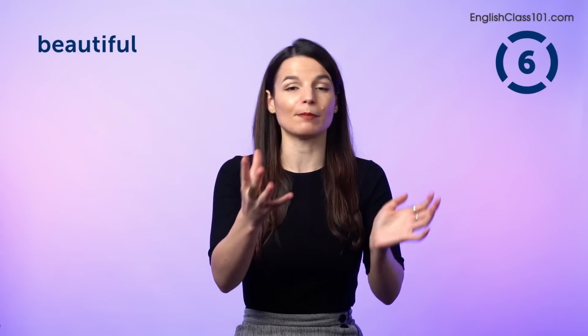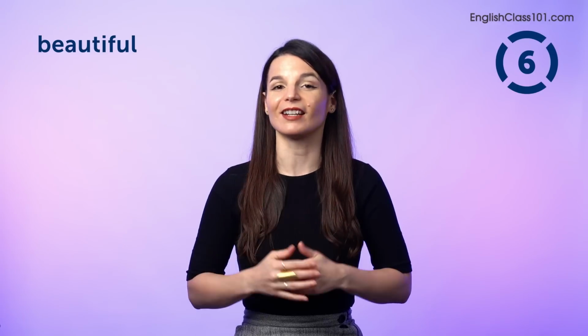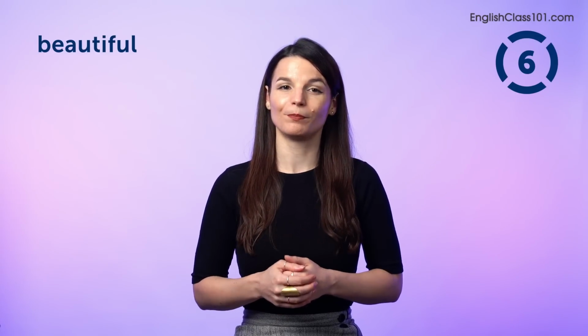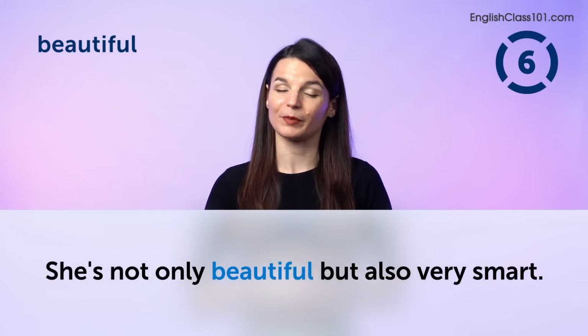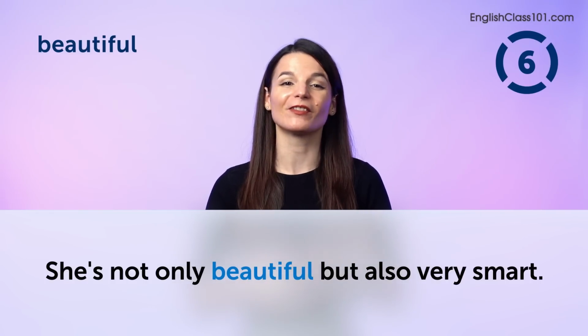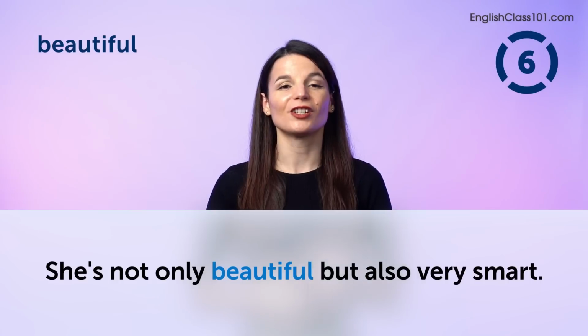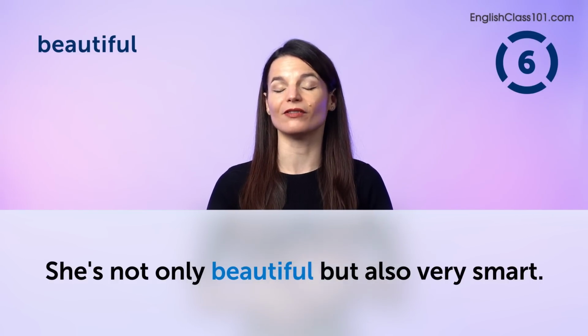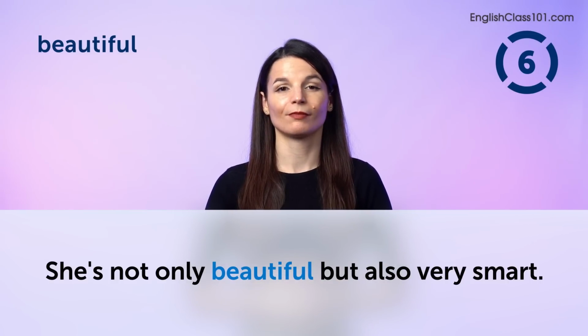It could be something that's made. Something that looks very, very nice to our eyes can be beautiful. Here's an example. She's not only beautiful, but also very smart.